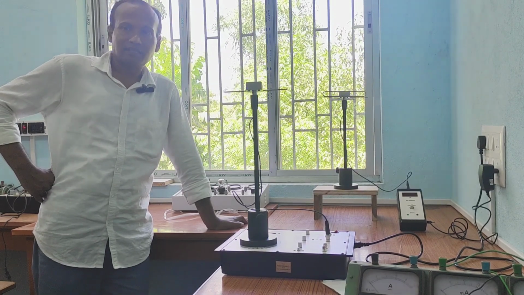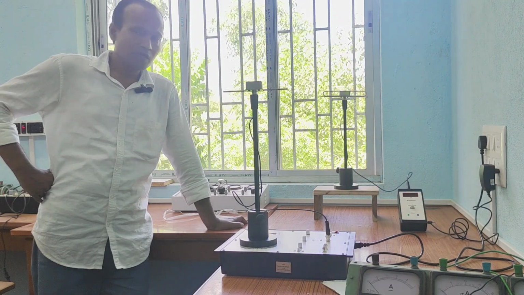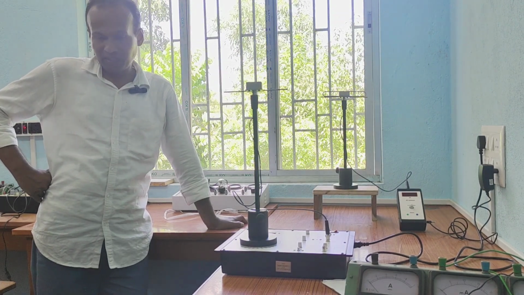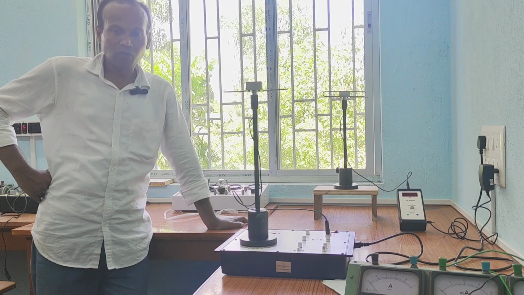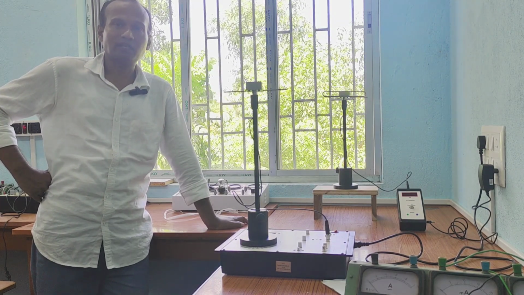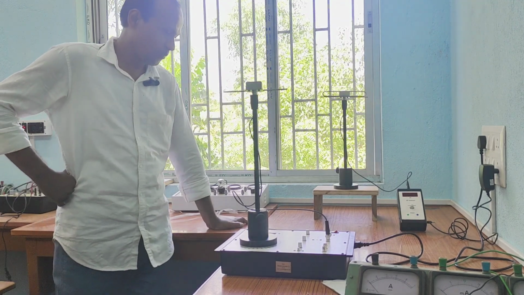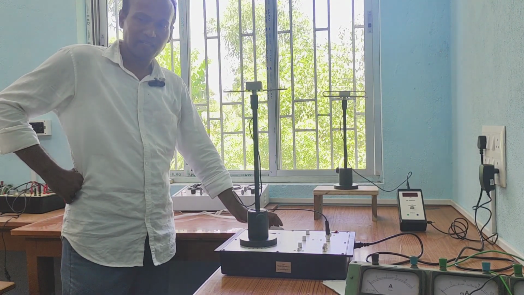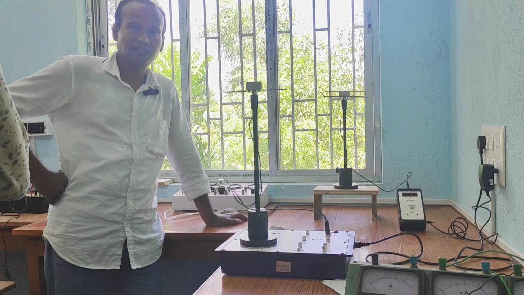We will discuss here the radiation pattern. The radiation pattern can be explained through many simulation software packages like CST and HFSS. But here we will explain with the help of the antenna trainer.